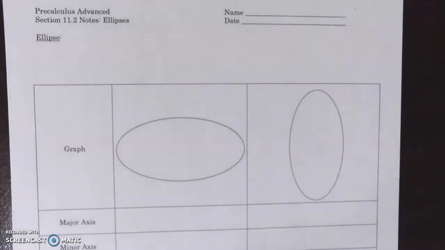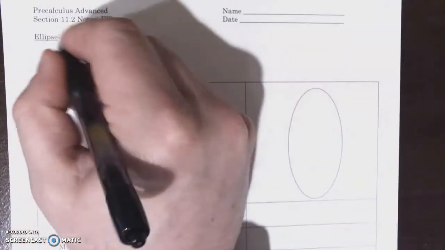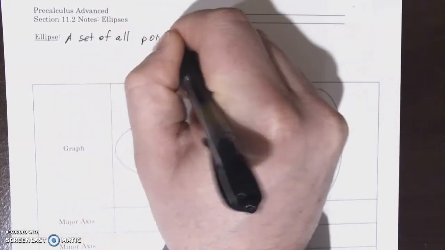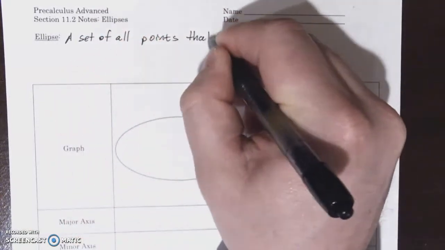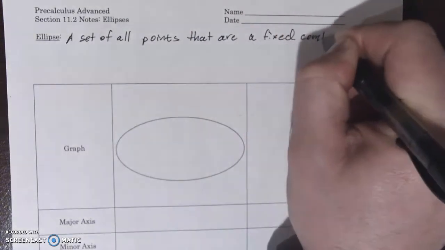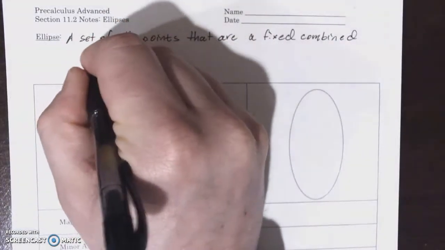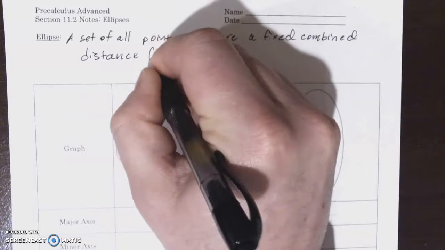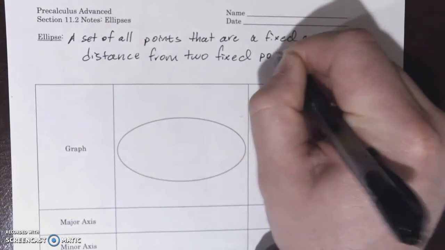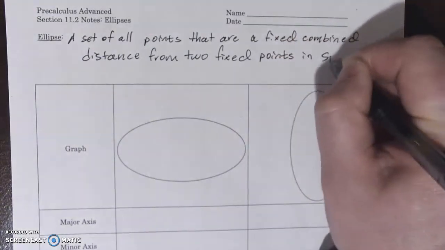All right, guys, we jump into section 11.2, really our first conic section here, ellipses. So we're going to give you the generalized definition of ellipses, just like we talked about circles, a set of points. So an ellipse is a set of all points that are a fixed combined distance from two fixed points in space.